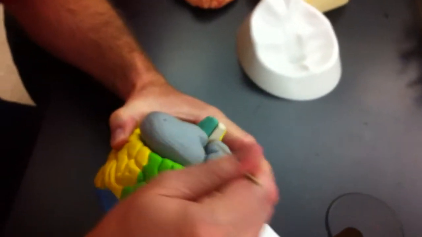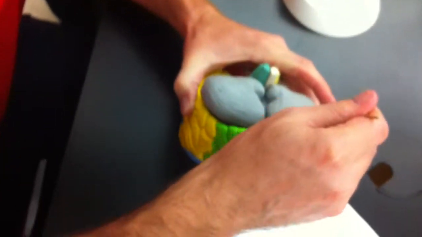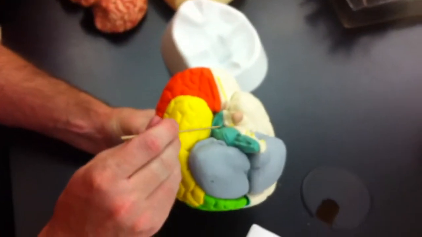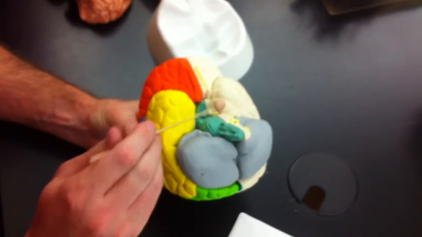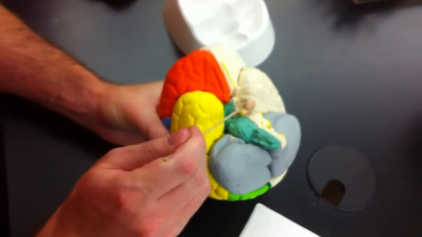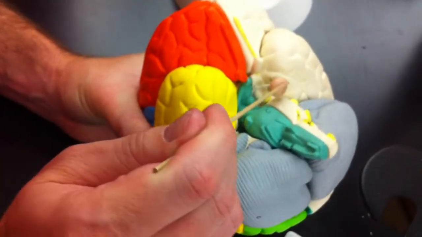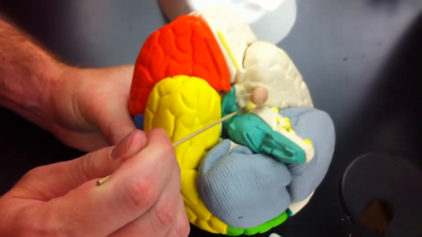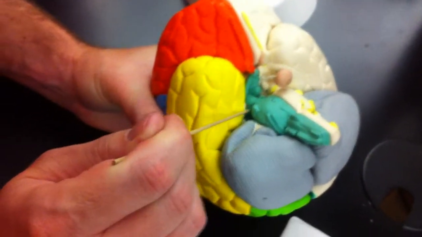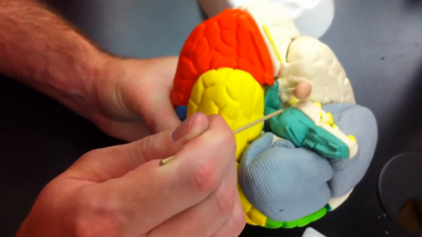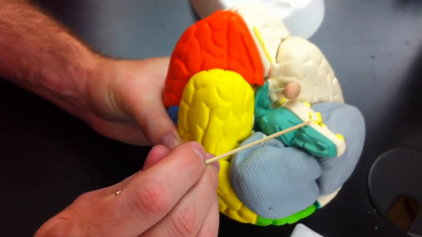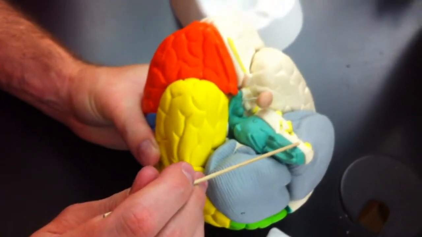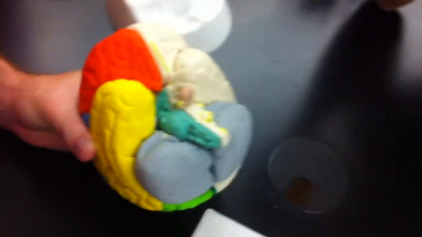Underneath here you can see the cerebellum of the brain. And then we can see the brain stem. This portion right through here, underneath the pituitary gland, so this is the pituitary gland. This would be the midbrain section. This is the pons of the brain stem, and this is the medulla oblongata of the brain stem, and that would extend eventually out to the spinal cord.